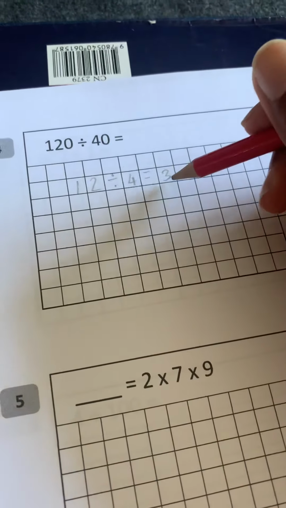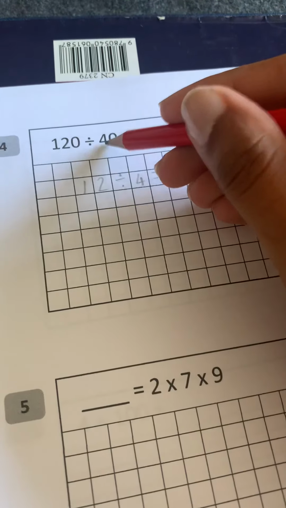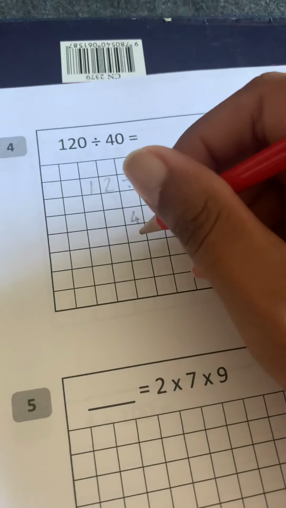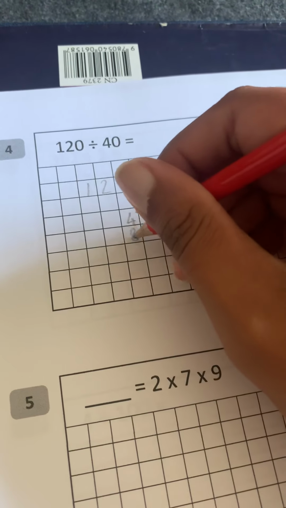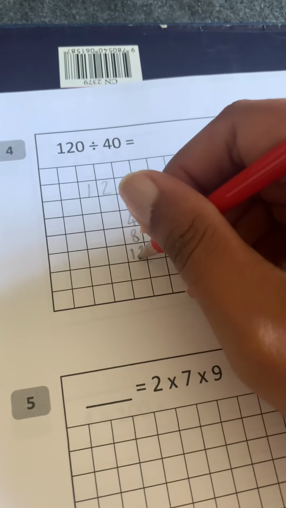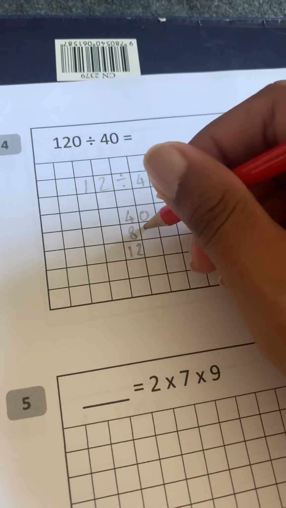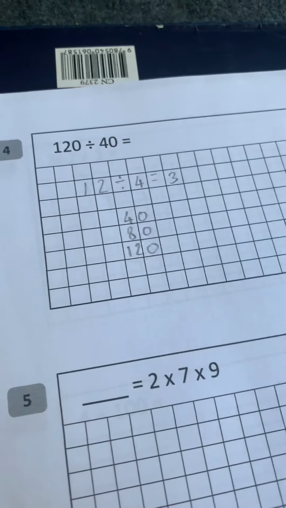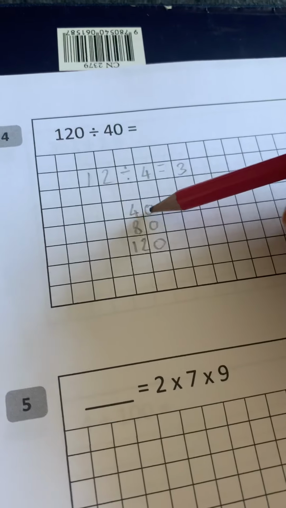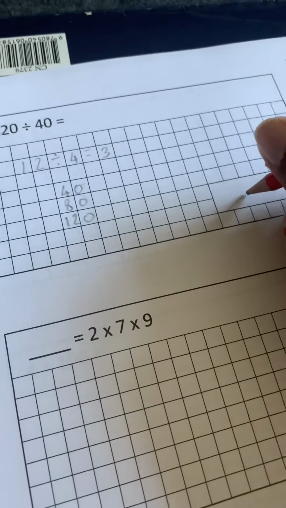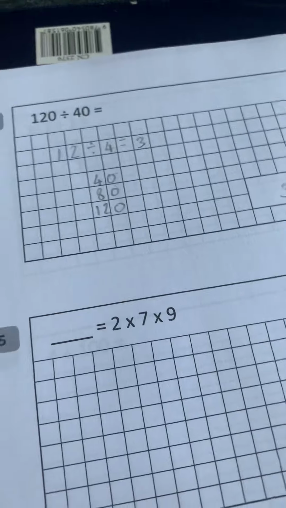So my answer would be 3, and to check that, I could count in 40s. So if you know how to count in 4s, you can count in 40s. So 4, 8, 12. So I'm just counting in 40s. So 1, 2, 3. Your answer is 3.